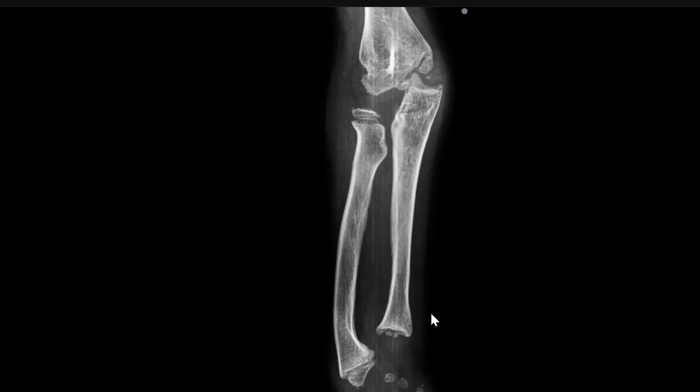So, sir, keeping in view the findings, my differential would include mucopolysaccharidosis. Excellent. I will advise ultrasound abdomen as well as I will inform the findings to the physician. Thank you, doctor. I will tell you, my colleagues, something to pick up easily the mucopolysaccharidosis.